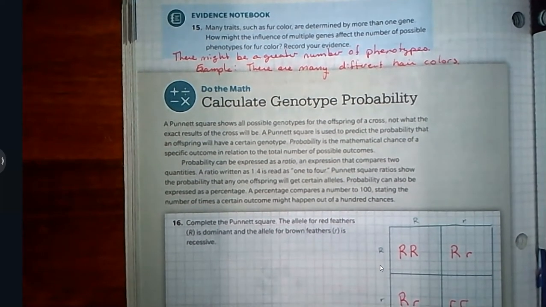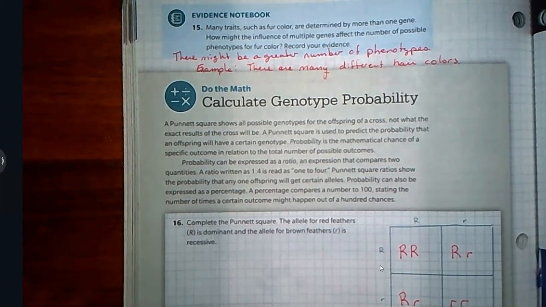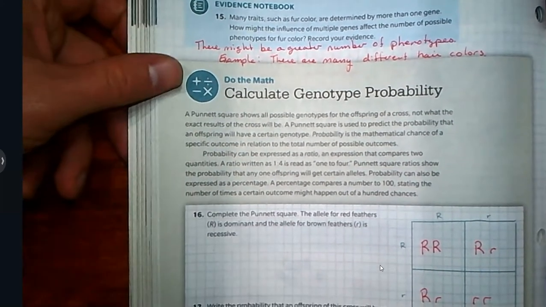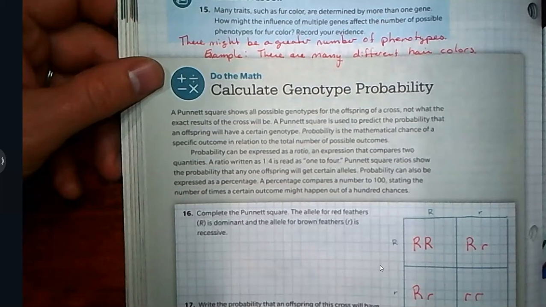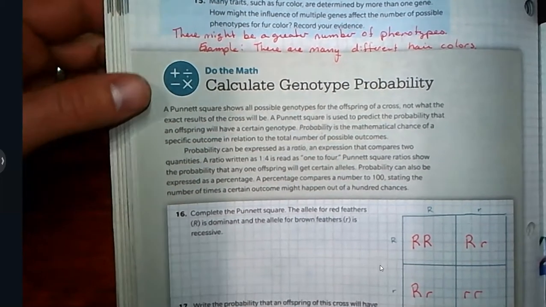There can also be environmental factors that play a role. If a human, as they're growing, has poor nutrition, they may not be as tall as they could have been if they had better nutrition.